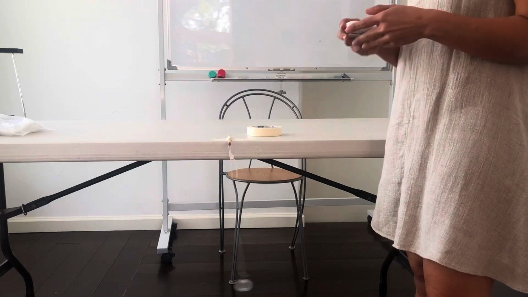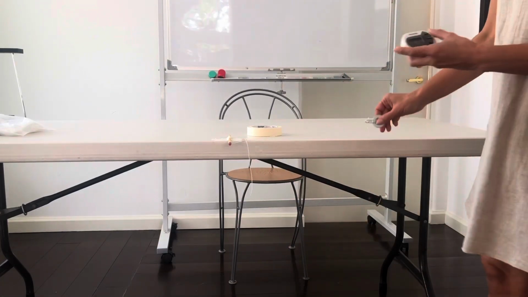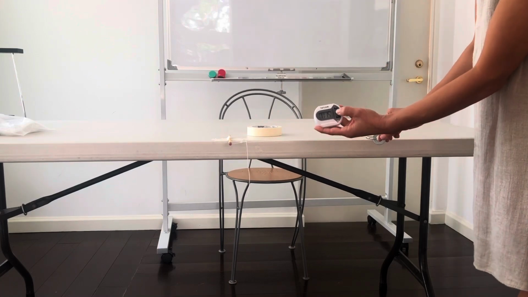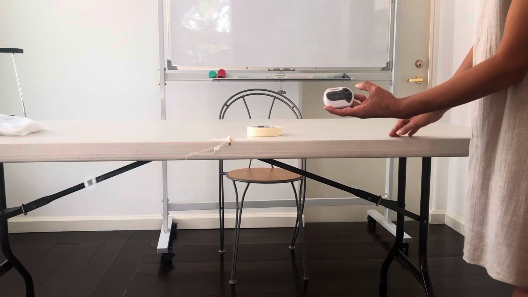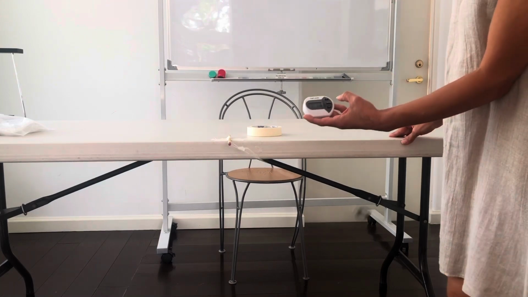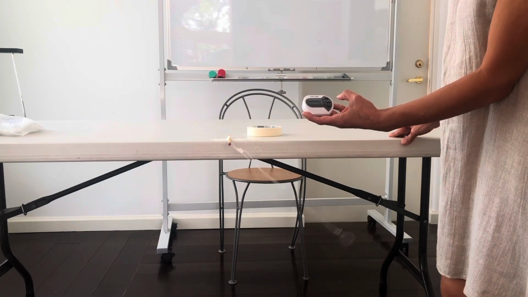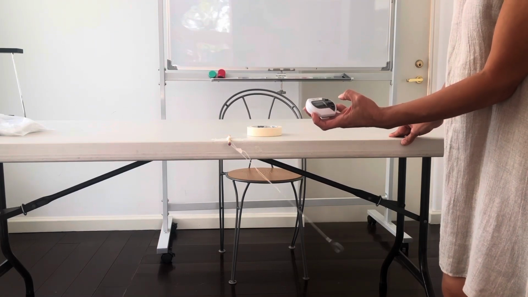We're gonna do this one last time. Have my timer at 15 seconds. Pendulum's ready. 1, 2, 3, 4, 5, 6, 7, 8, 9, 10, 11. And we're going to stop.